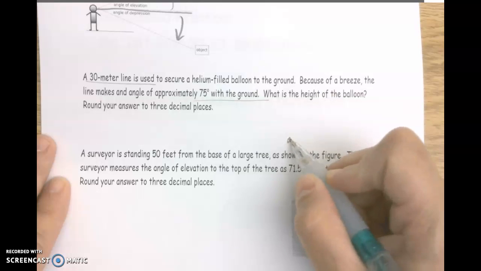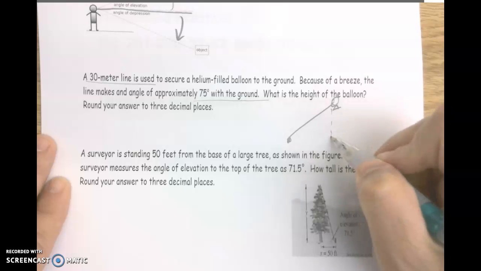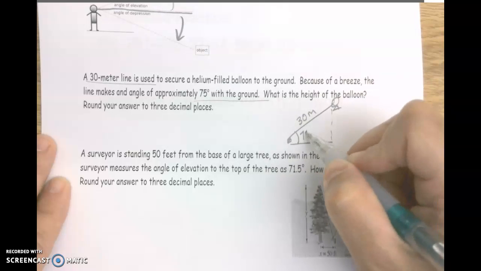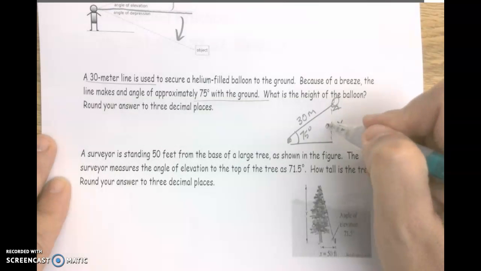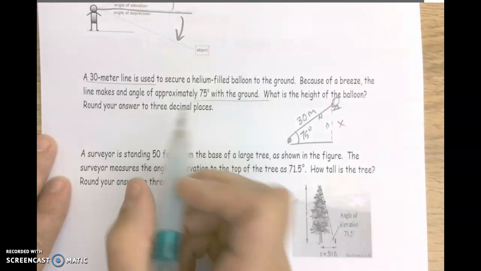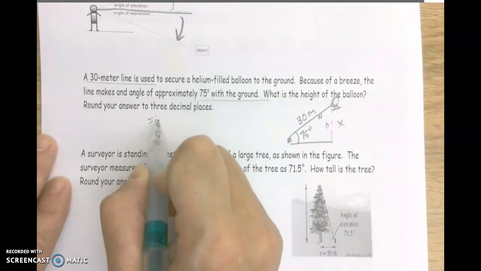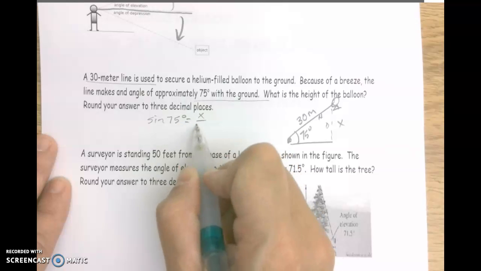So here I have the string, there's a balloon, and then the height. The string is 30 meters, the angle is 75, and I'm looking for that height. That's going to be opposite, this will be hypotenuse, and this is back to the old school geometry of solving triangles. So that's going to be a sine of 75 degrees equal to x over 30.